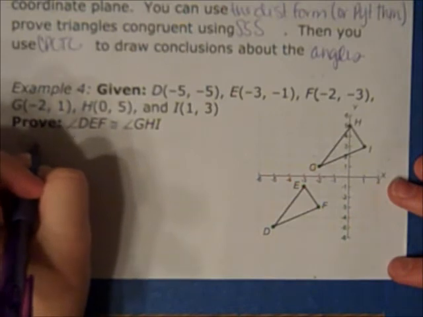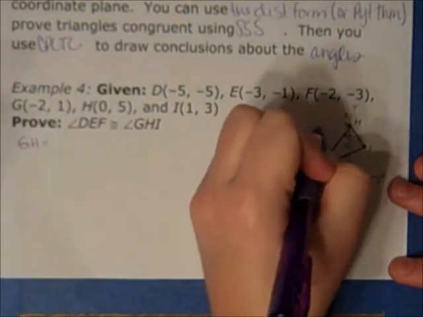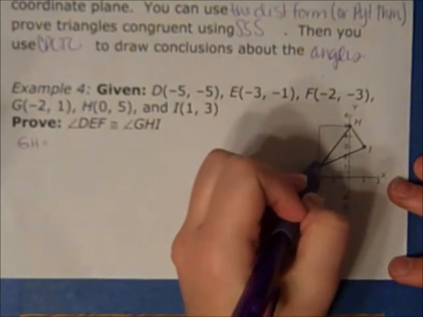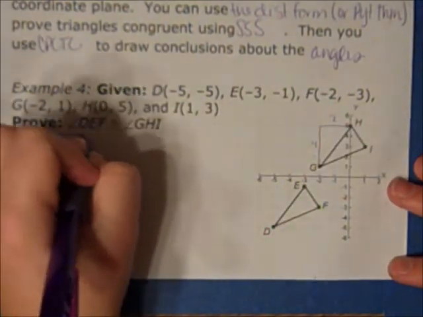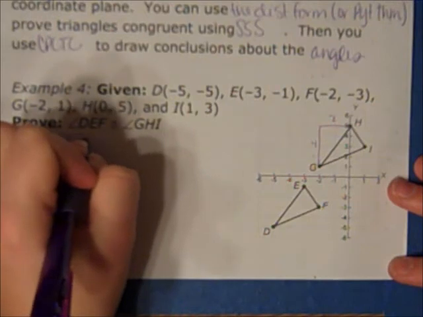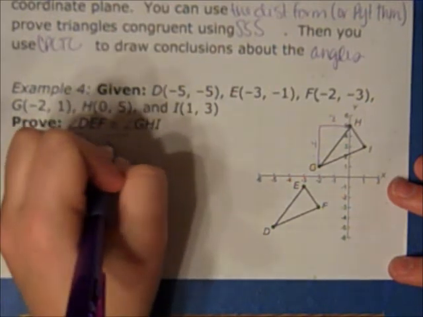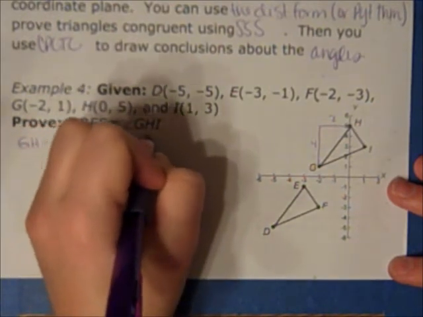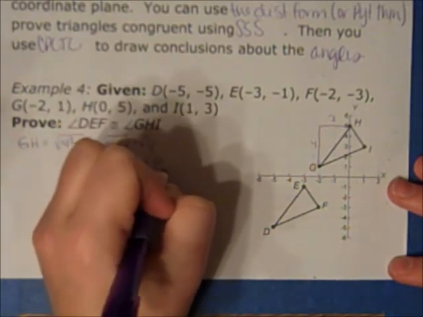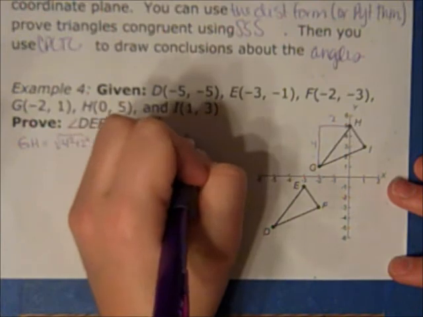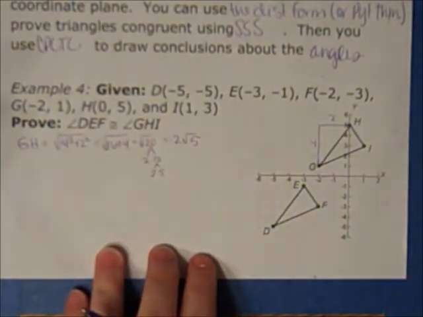So GH. Again, Pythagorean theorem is easier. You just turn it into a right triangle and you count. Square root of 4 squared plus 2 squared. So that is 16 plus 4. Break that down: 2 and 10, 2 and 5. 2 times the square root of 5 for GH.